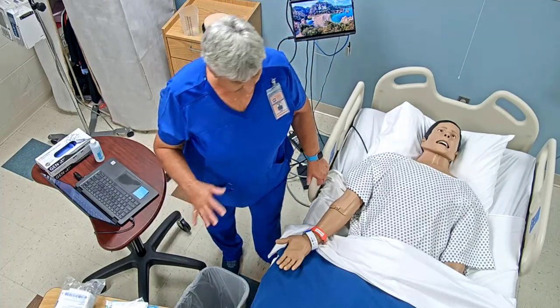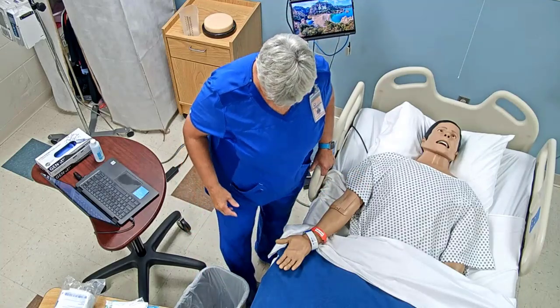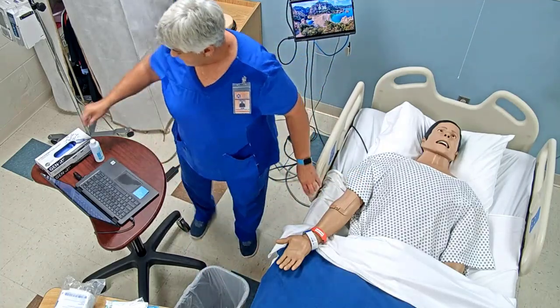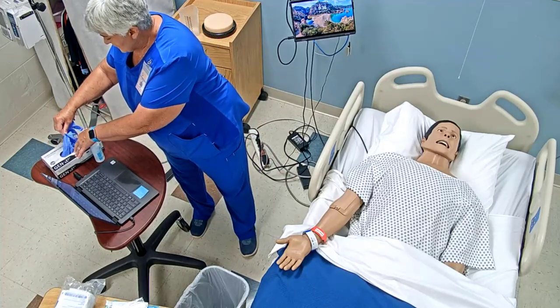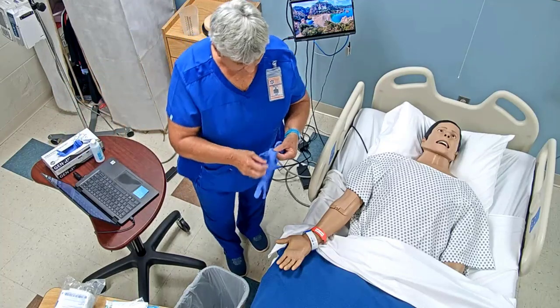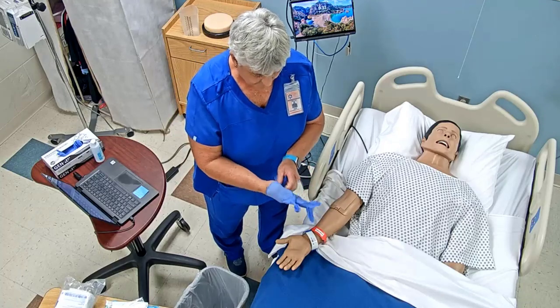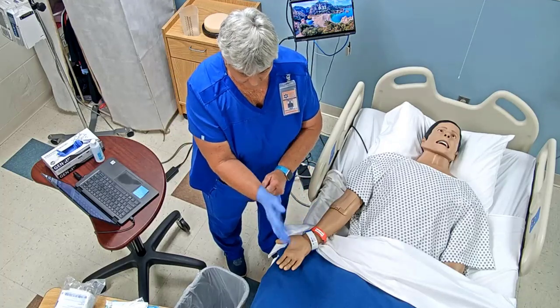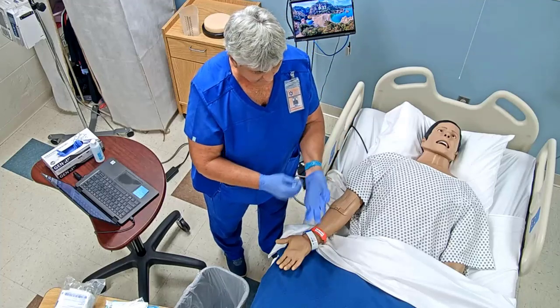Okay, so again, privacy. Got the bed in a good working position. I've got good lighting. I'm going to put my gloves on. I washed my hands when I came in the room. So I'm going to need to position you. Did you have any questions about what I was telling you we were going to be doing?